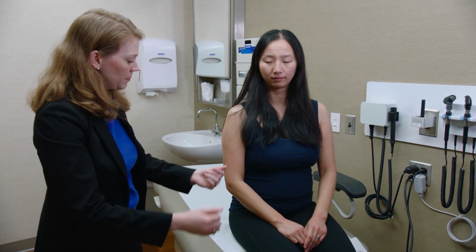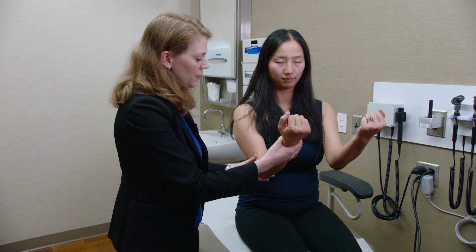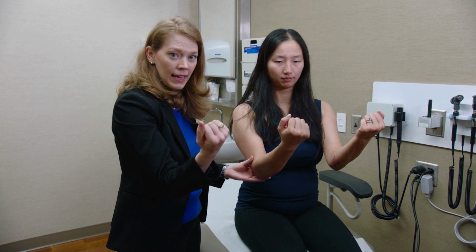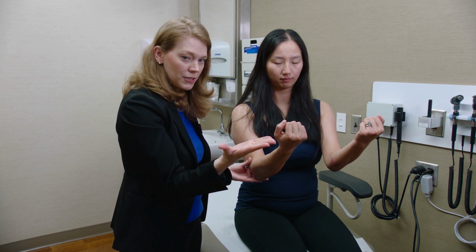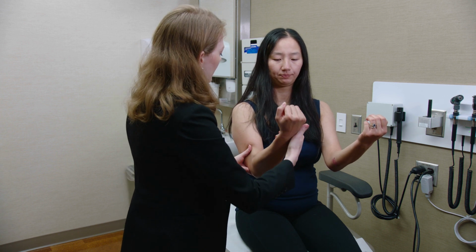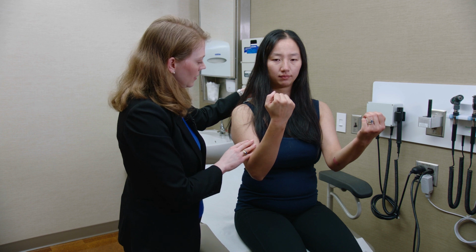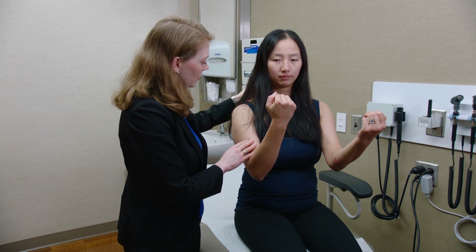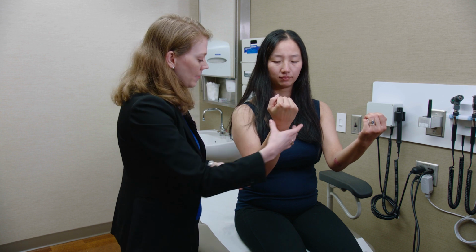Next is the biceps muscle. One important thing for testing the biceps is you want to make sure that the hand is fully supinated. Remember holding that bowl of soup? For the biceps muscle, go ahead and pull again. Remembering that this is C5-6 nerve root, upper trunk, lateral cord, musculocutaneous nerve.